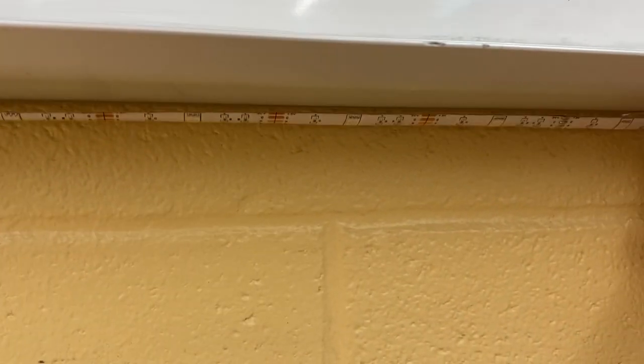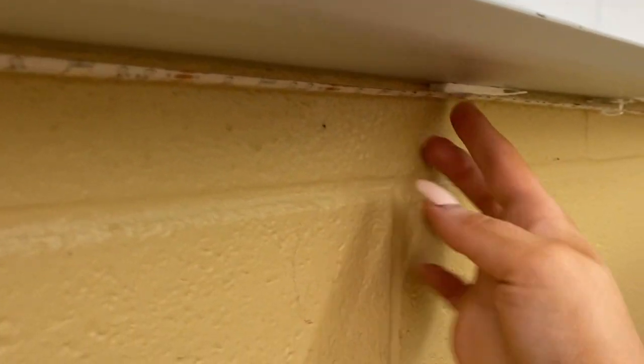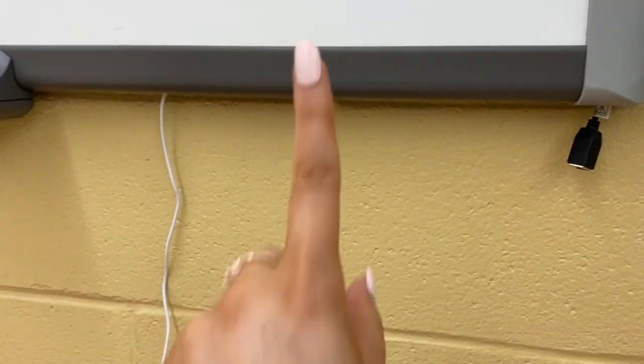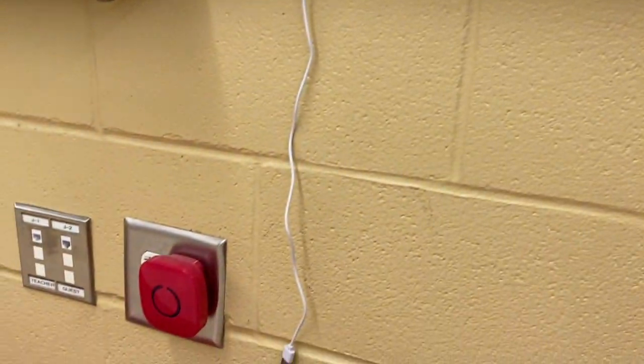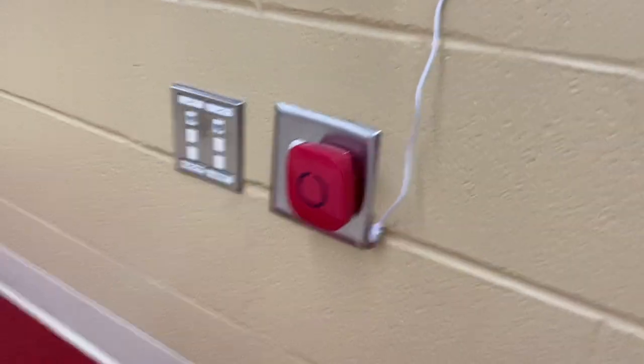I'm alternating between the foam strip and the clear hook, and so far it is stuck. And then I took one of the foam Velcro ones, stuck it underneath the board, and then I'll be able to plug it in there. And I'll just move my doorbell.